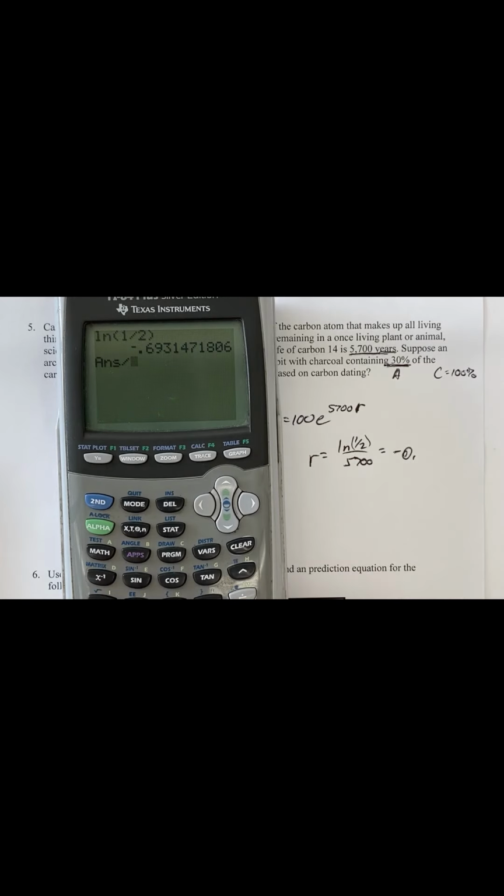Log of a half divided by 5,700. So that would be 0.0001216. I'm going to leave it that way. I'm not going to make it a percent. And what I encourage you to do is when you put this back in the calculator, just pull that back up and I'll show you what I mean.